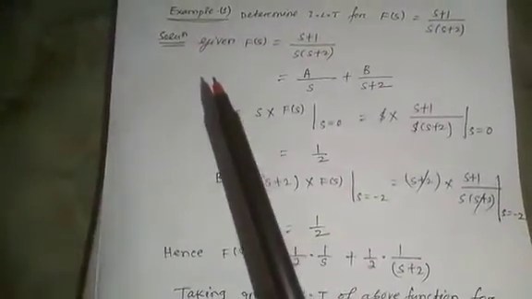Previous classes already discussed how we calculate the Laplace transform. Today we discuss inverse Laplace transform. You see the example number 2. Next example.